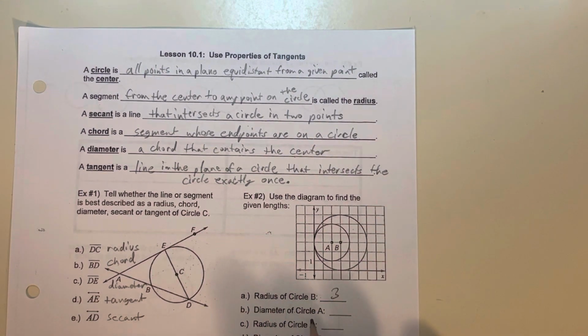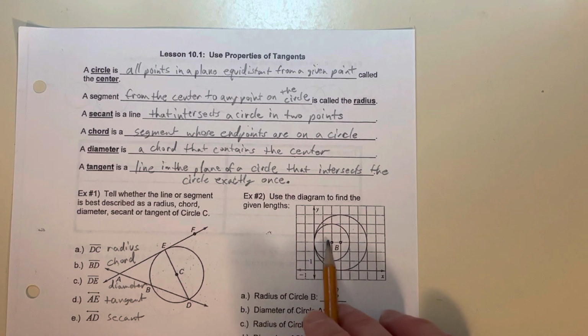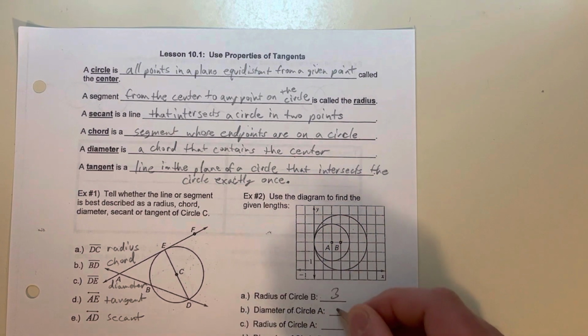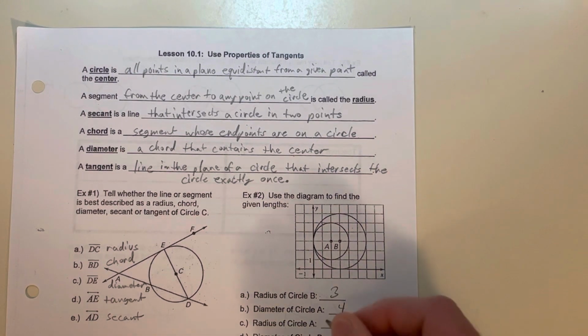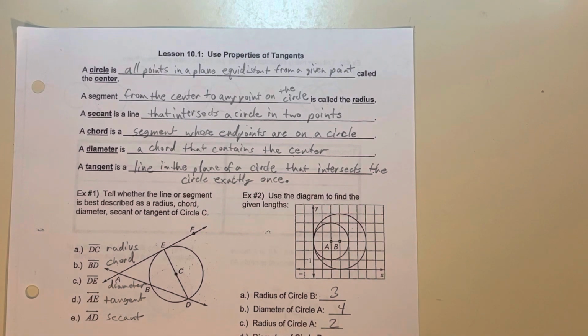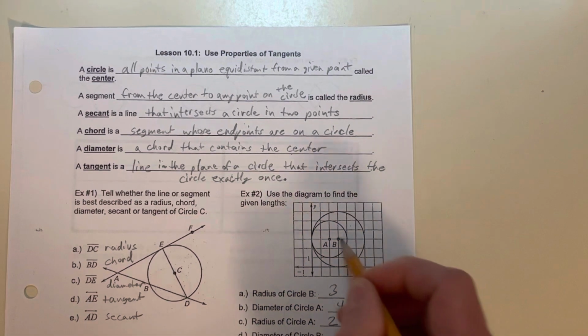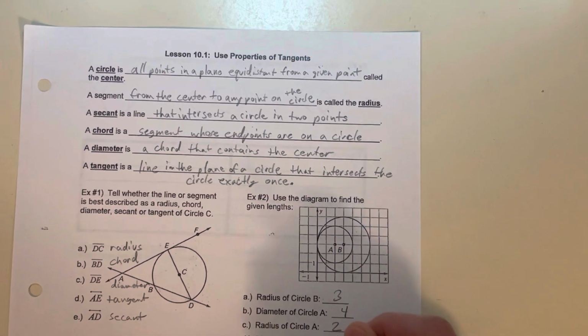The diameter of circle A, so 2 points on a circle passing through the center, 4 units. The radius is 2 for circle A. Diameter of circle B, all the way across, passing through the center, 6 units.